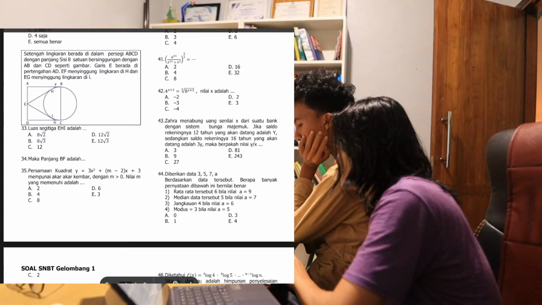This is square root of 3 plus 2, this is square root of 3 minus 2. When you multiply according to this, you get a squared minus b squared. Maybe it's better 2 minus square root of 3.